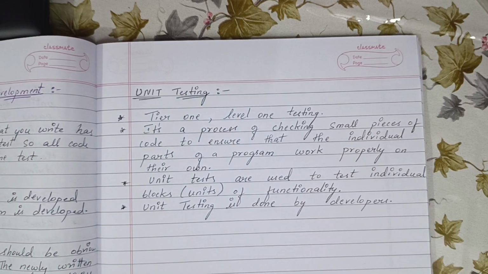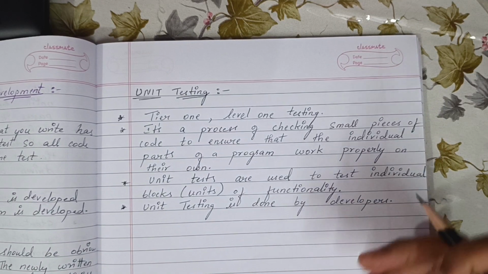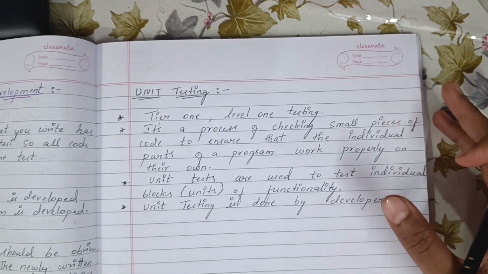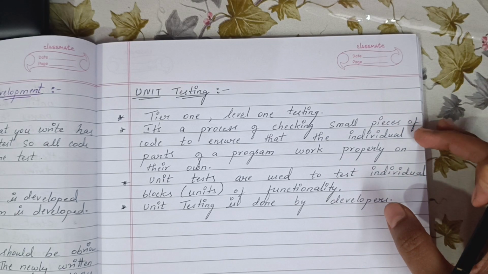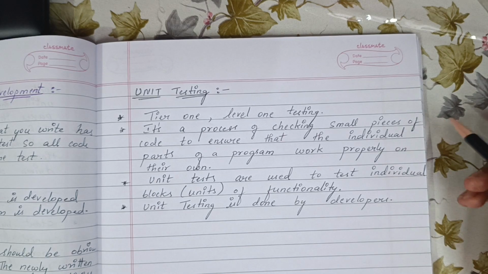Now coming to the development testing, we have one first type of testing known as what? Unit testing. Okay, so what do you mean by unit testing?